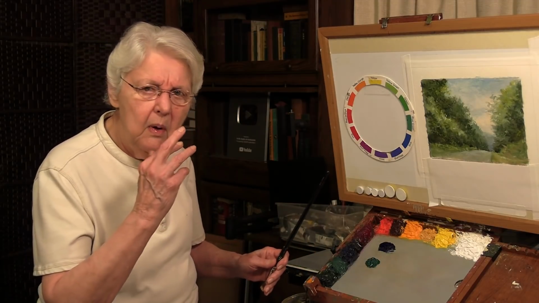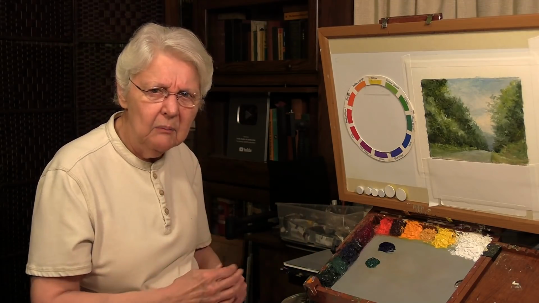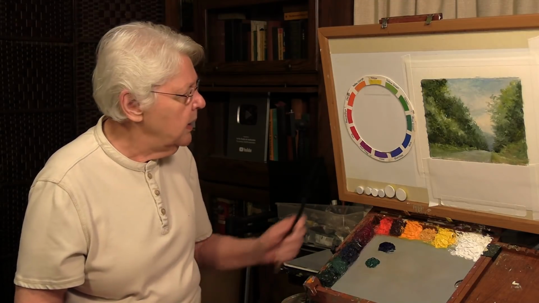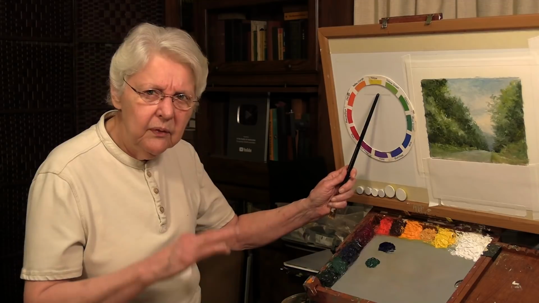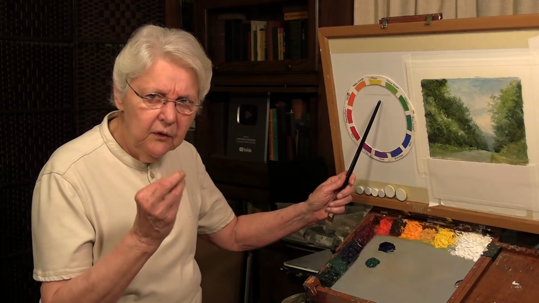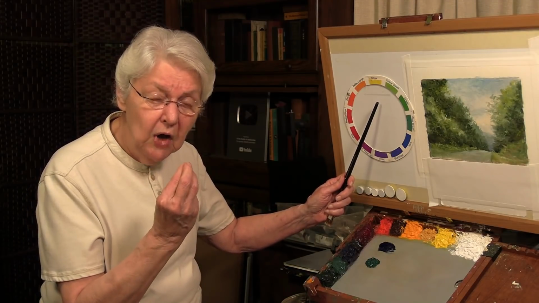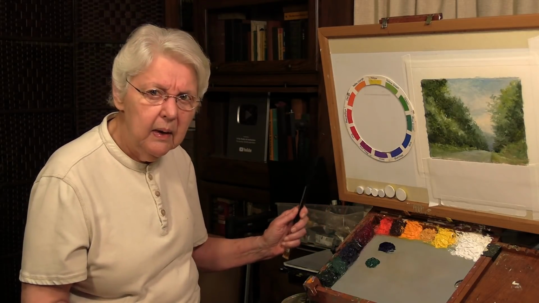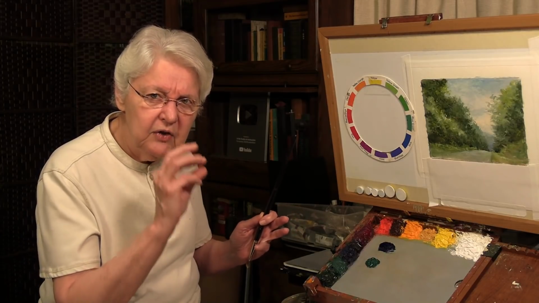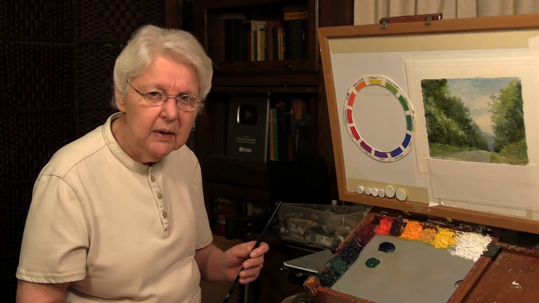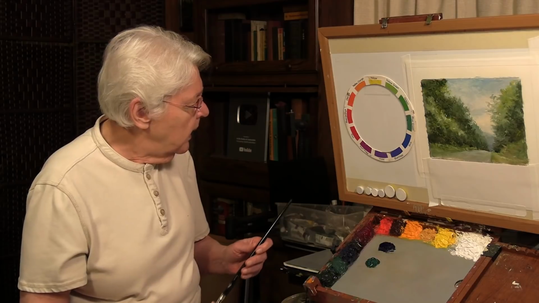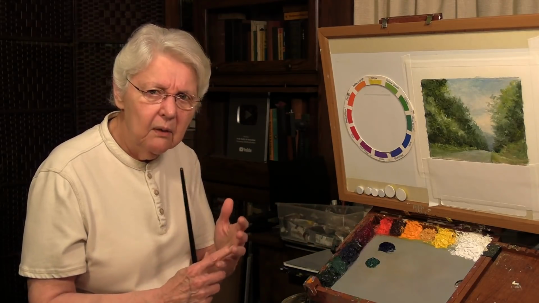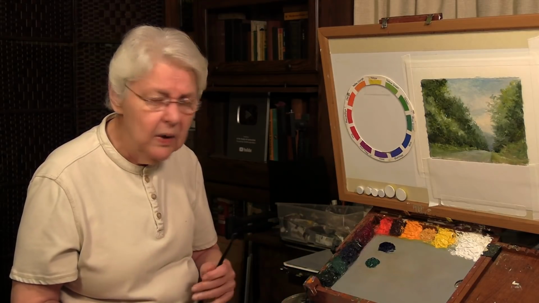Well, it comes from the three colors that cannot be made with other colors, not in their pure saturated form. Yellow cannot be created with another color, not in its fully saturated form. It is known as a primary for that reason. Red is the same thing. Red, in its purest saturated form, cannot be created with another color. And then there's blue, same thing. So those three colors are referred to as primaries for that reason.